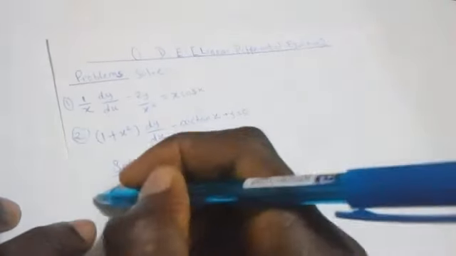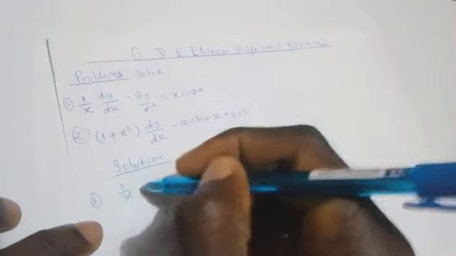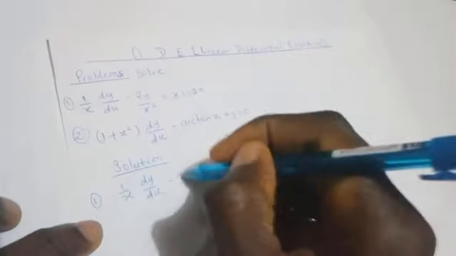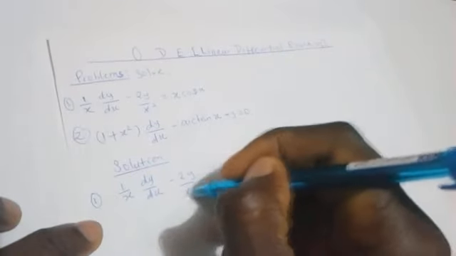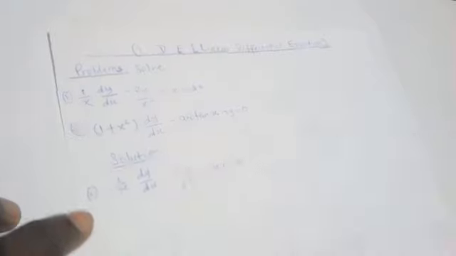Question number 1. We have (1/x) dy/dx minus 2y/x squared equals x cosine of x.